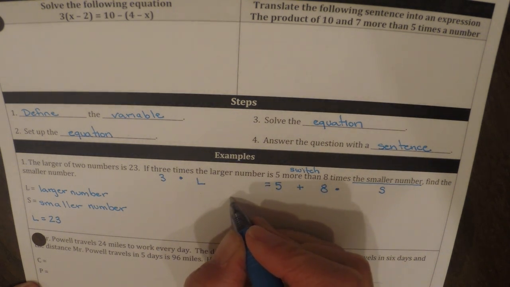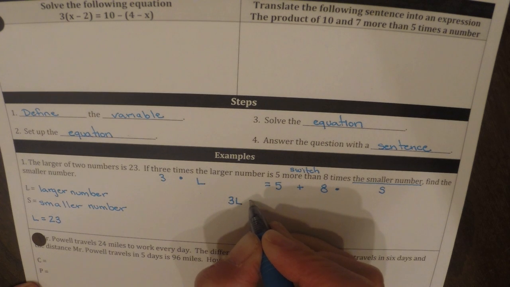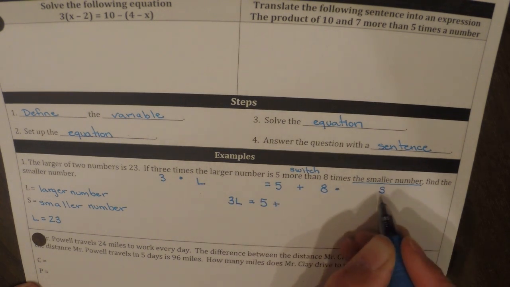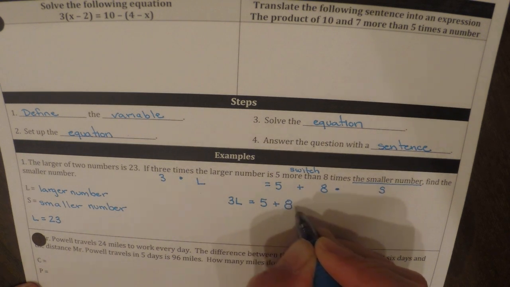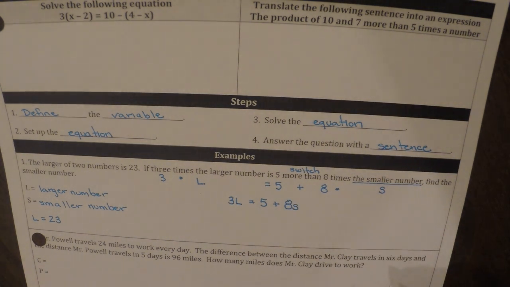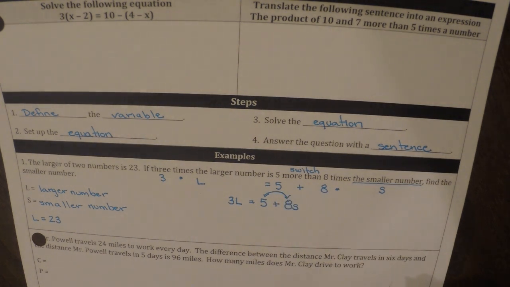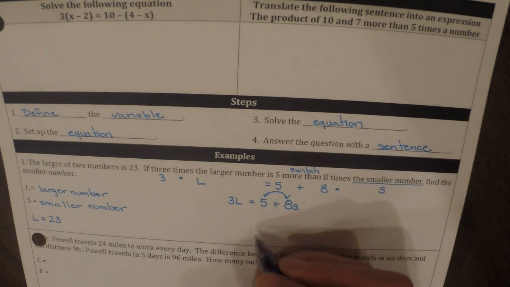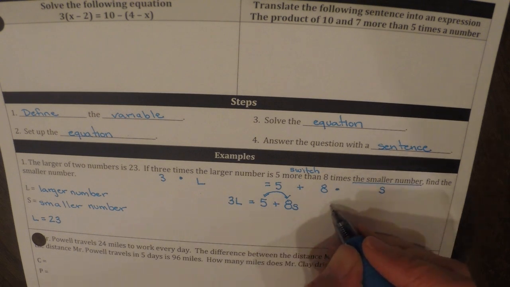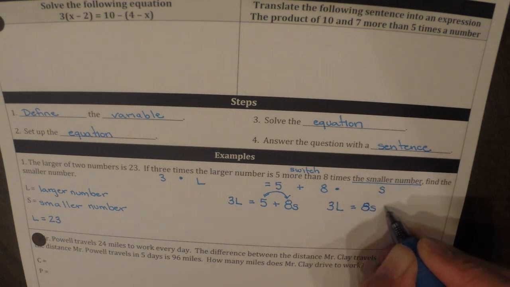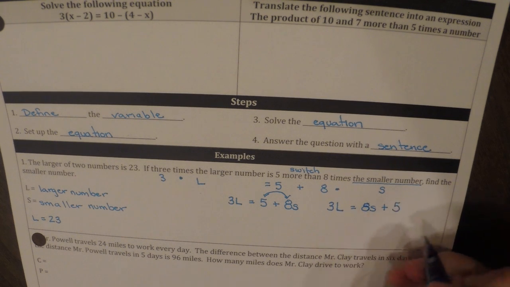So I have an equation here, 3 times L. I'm just going to write that as 3L equals 5 plus 8 times S. Well, that's just 8S. Then I've got to switch it. So this and this need to switch places. So I'm going to go this direction just because I need room to solve. So if I put the first part, because I'm not going to do anything with that, 3L equals 8S plus 5, because that's what it looks like once I switch it.